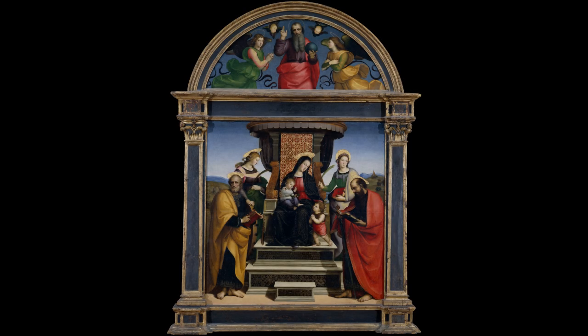Ladies and gentlemen, let us immerse ourselves in the resplendent world of the Renaissance as we explore the exquisite painting before us. Madonna and Child Enthroned with Saints. This masterpiece is a testament to the artistic brilliance of the early 16th century, a period marked by a renewed interest in classical learning, humanism, and a deep devotion to religious themes.